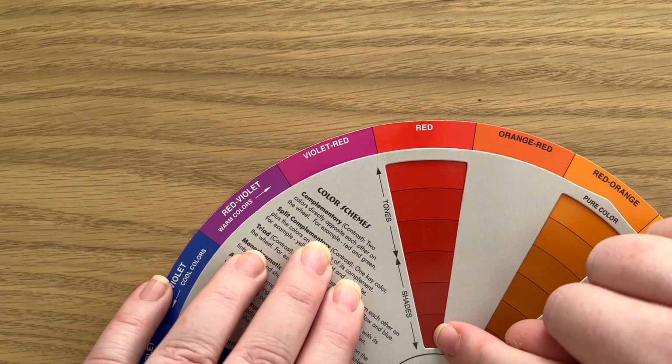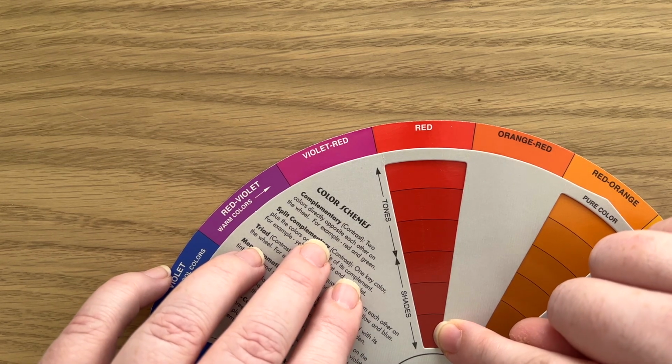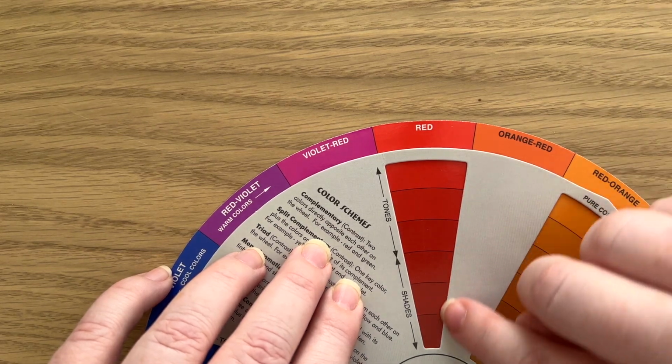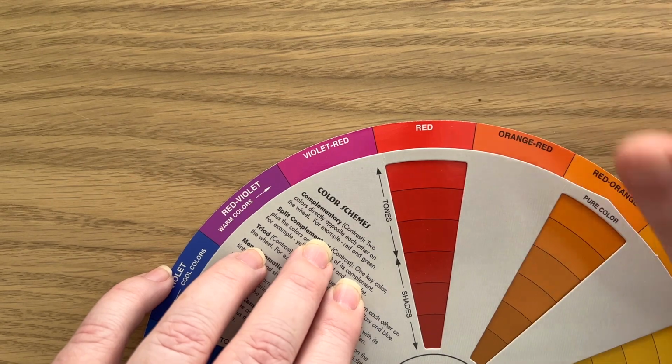So they're getting darker. So I just think of shades as like if you're sitting under a tree in the shade, it's darker. So shades are darker. Tones are in the middle. So we talk about mid-tones. So that is where we're adding grey.